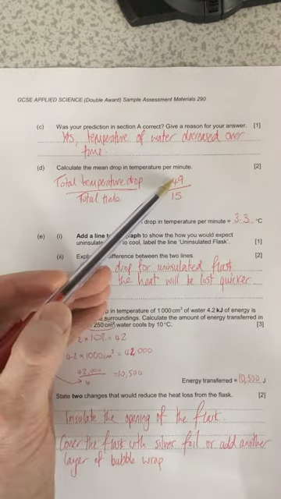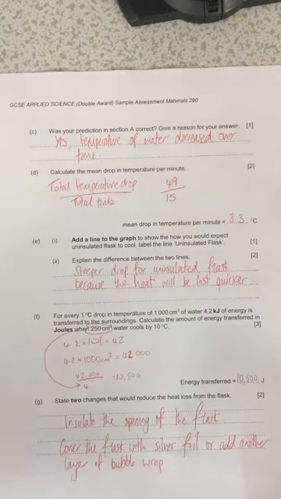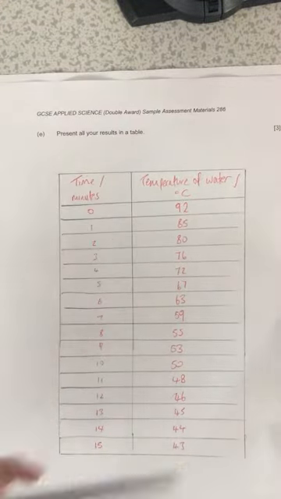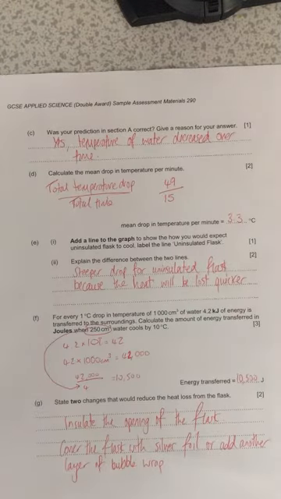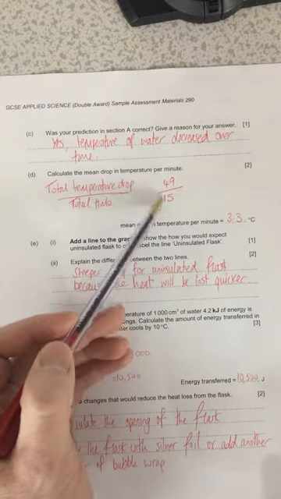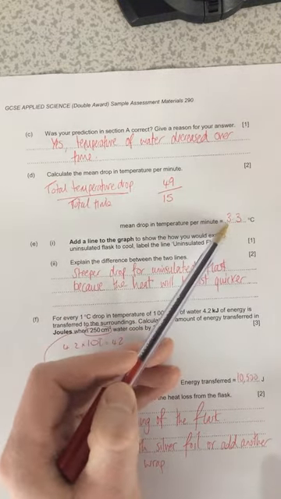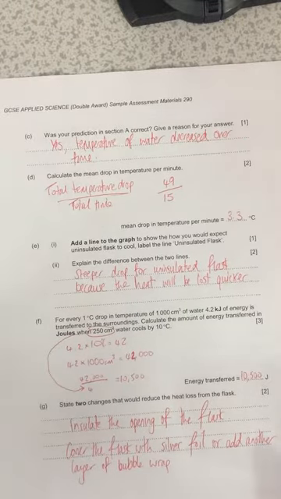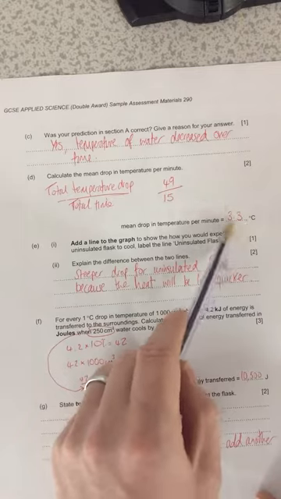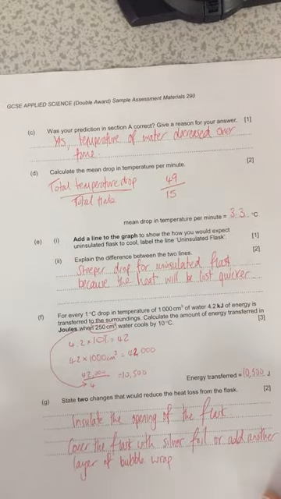I can see there's a temperature drop of 49 degrees because we've gone from 92 down to 43 degrees Celsius. So a temperature drop of 49 degrees. Now, of course, this took place over 15 minutes, so 49 divided by 15 means that on average, the temperature is dropping 3.3 degrees Celsius per minute. Okay, it was actually 3.26, I just rounded it up to a sensible number.